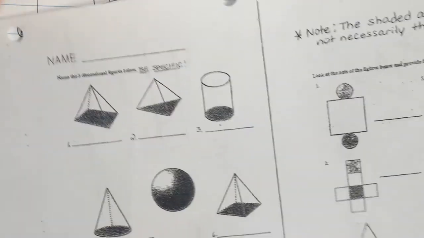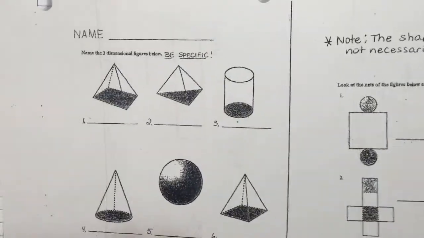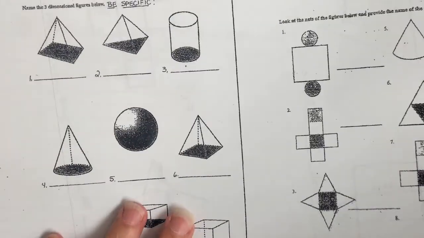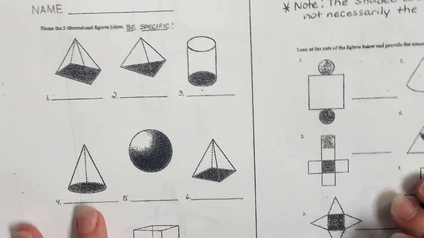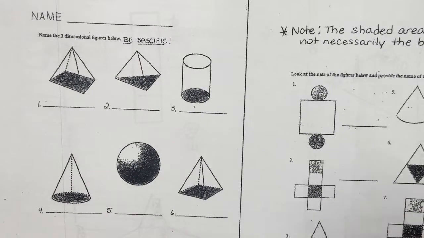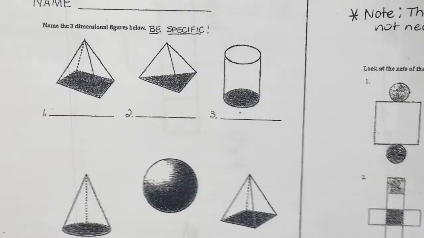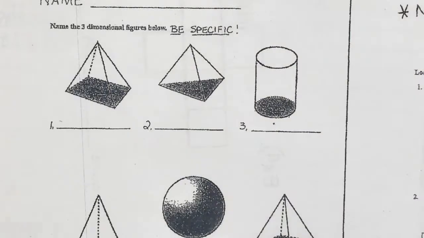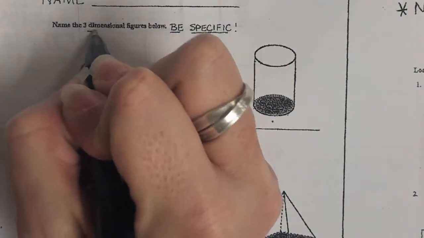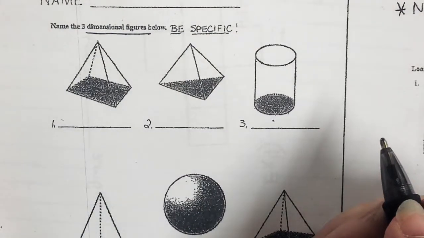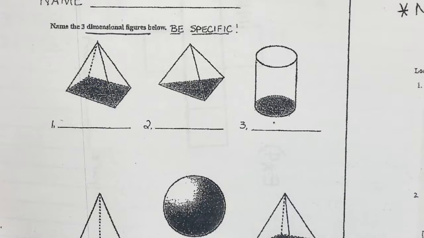So, starting out this week, when you are finding surface area, we first have to be able to know what shape we're looking at and what the shape unfolds to. First, we need to be able to look at them as a three-dimensional figure and say the name of it.